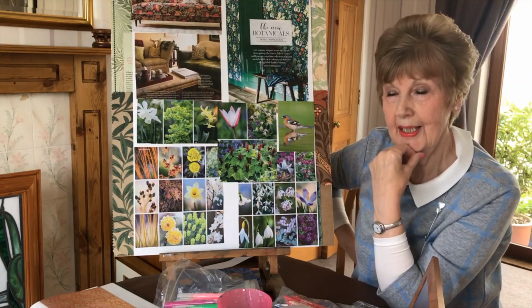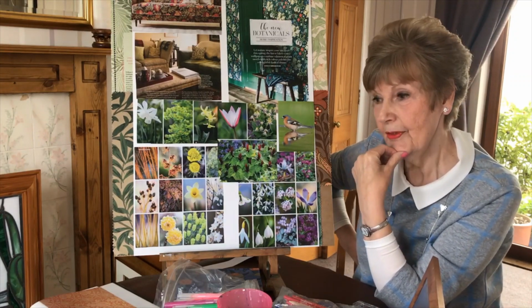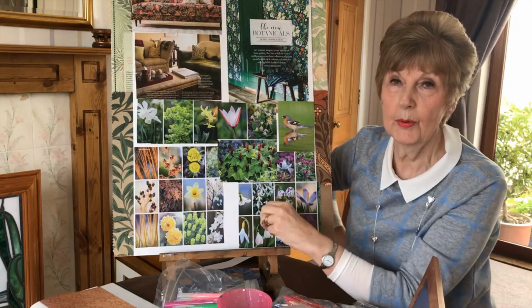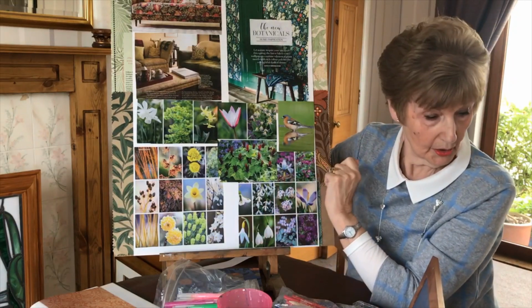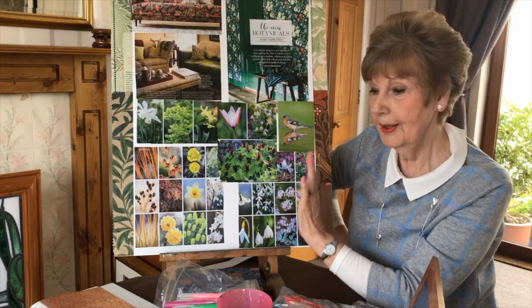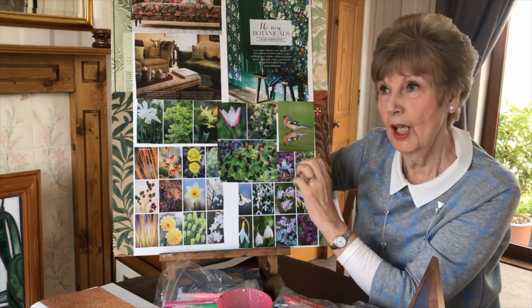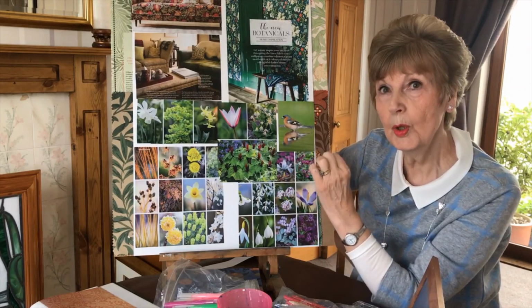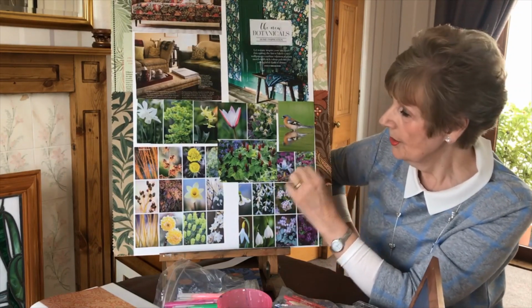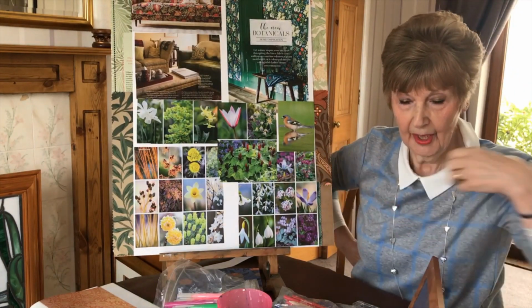If you can get into the garden, you're going to have to go out soon when I've explained what equipment you need. You're going to have to go out and get lots of different kinds of leaves, especially some smaller leaves today, and you'll see why later on.